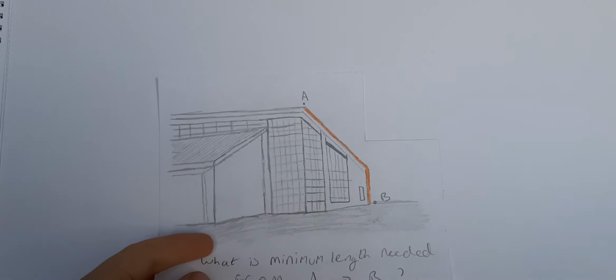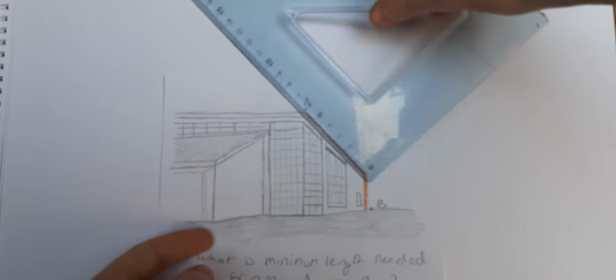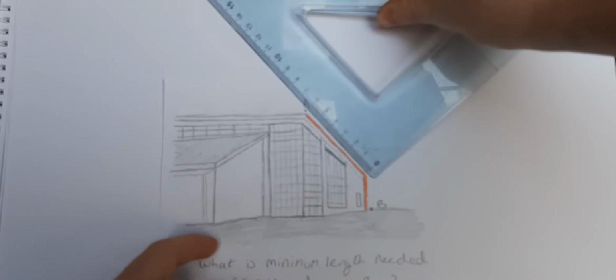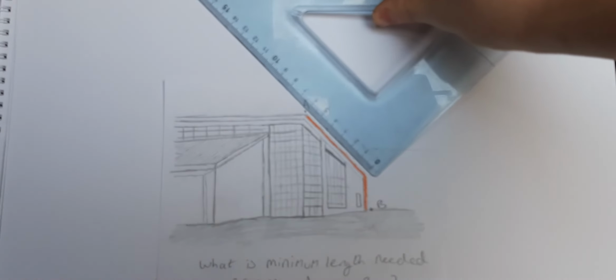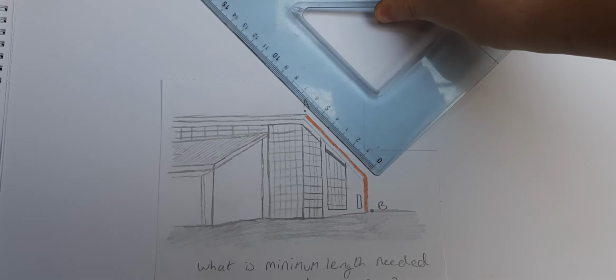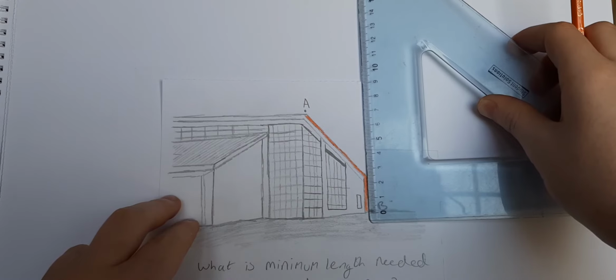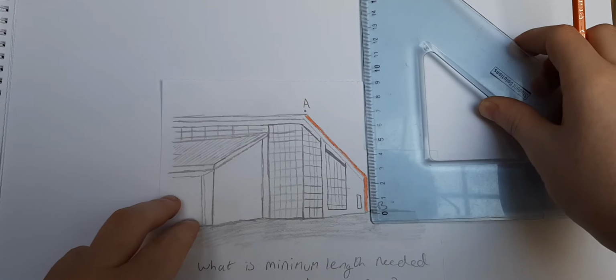But obviously here, you can't just take a ruler out and look at the measurements. Look, it's 6 centimeters by 6 centimeters and 2.5 centimeters.